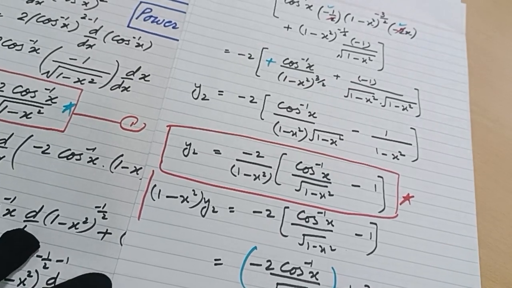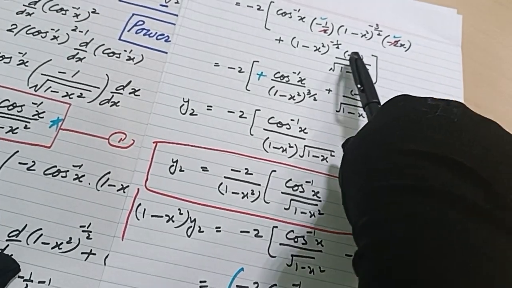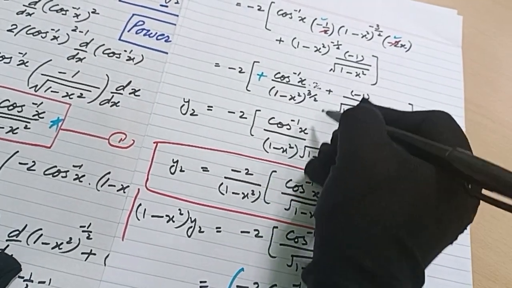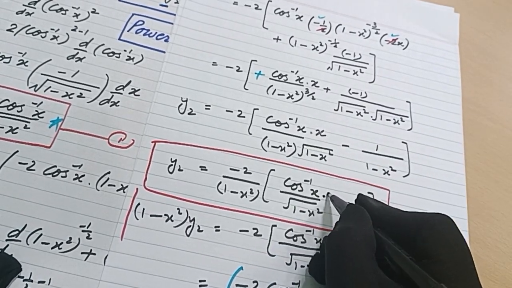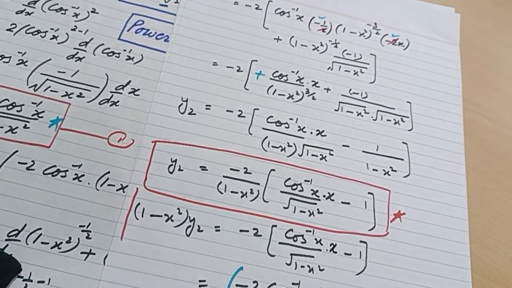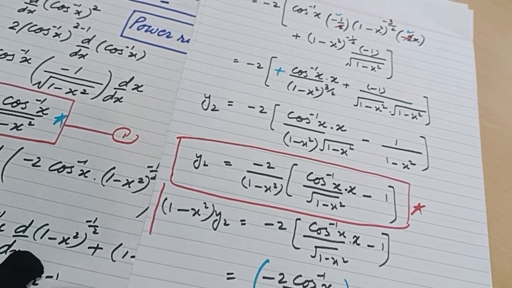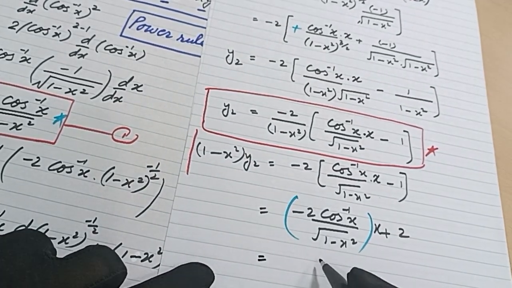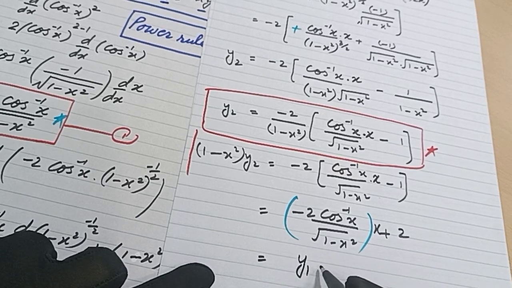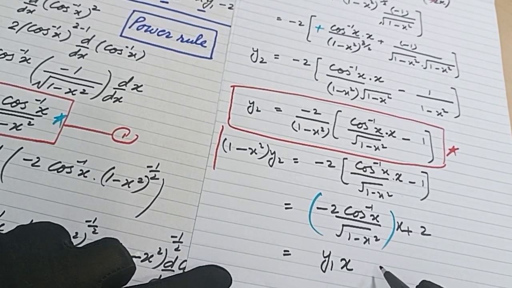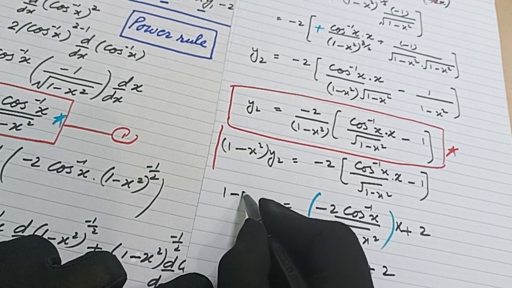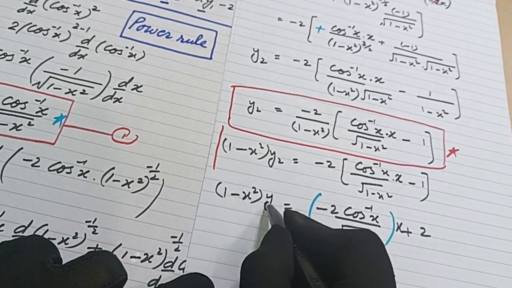I think I skipped this x over here. So this portion I am writing this x outside. Okay, this portion clearly changes to first derivative y1, and x is staying here, and this is plus 2. If we check properly, our proof is done.